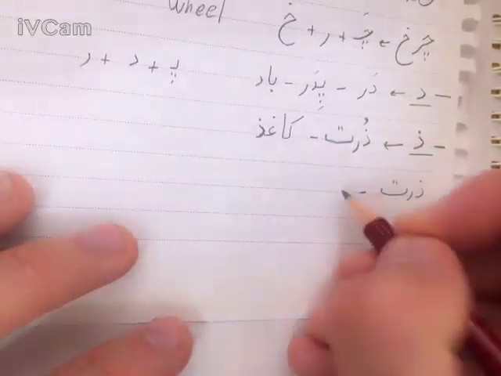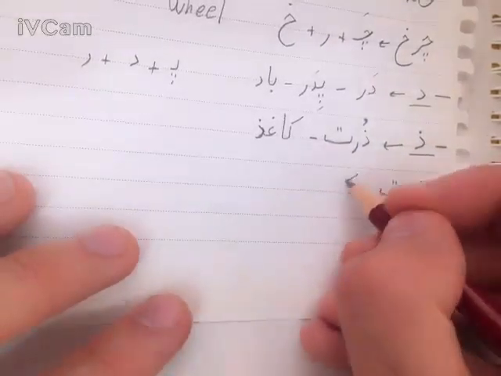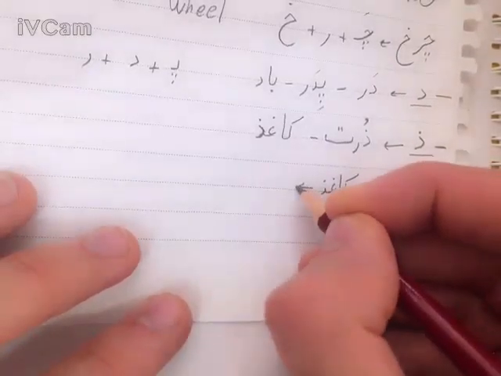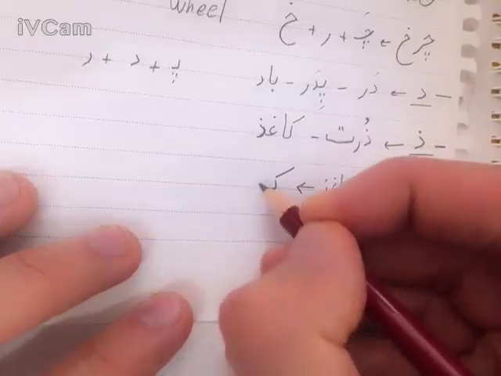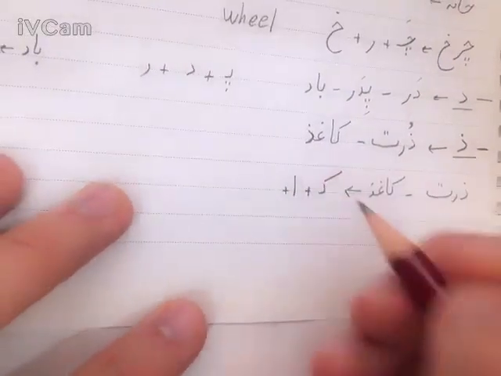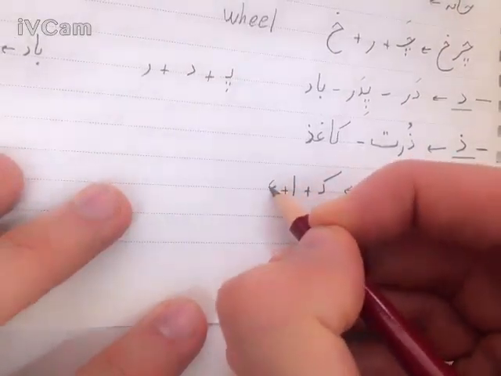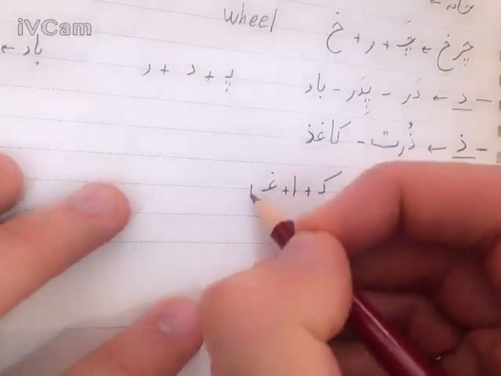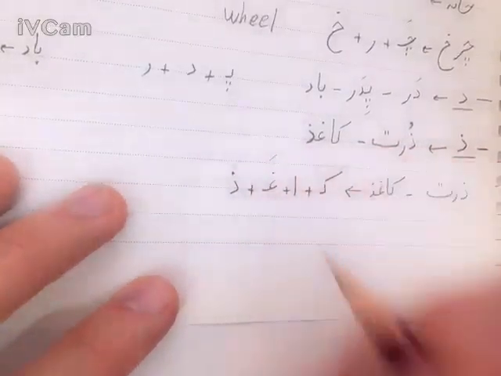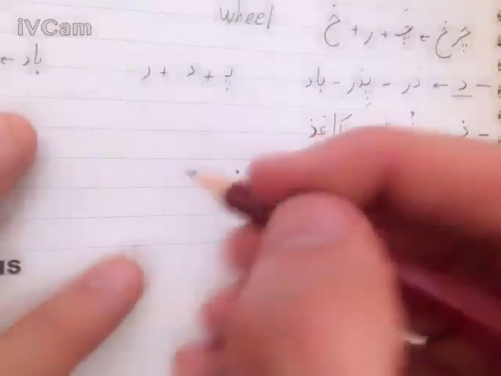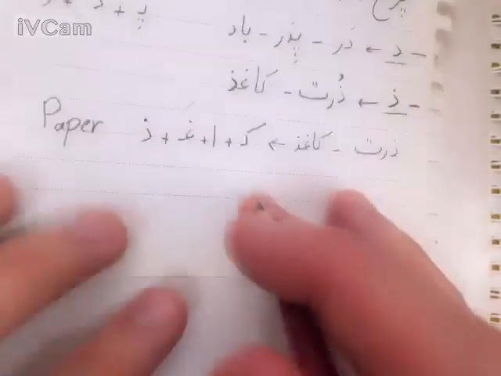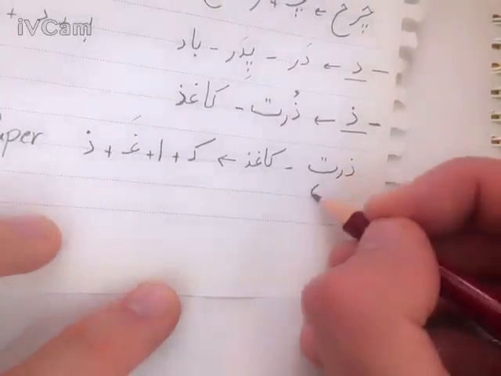So let's write کاغذ here. کاغذ, which would be K plus A plus this small K here, and at the end we have this Z sound, which we just learned. کاغذ, which means paper. And this one means corn.